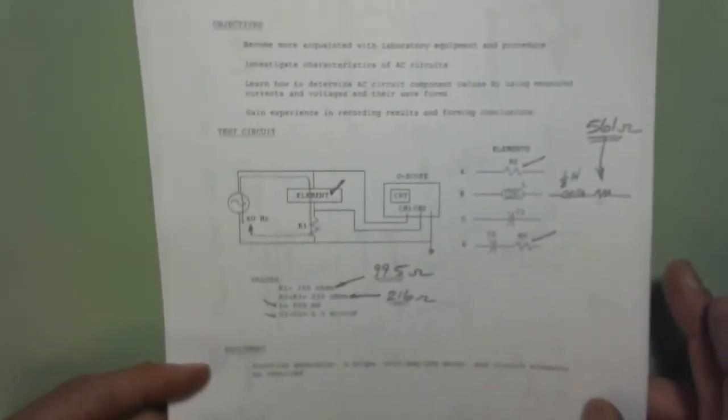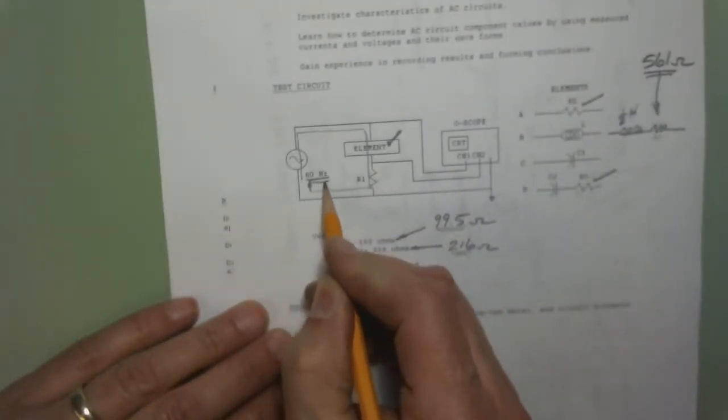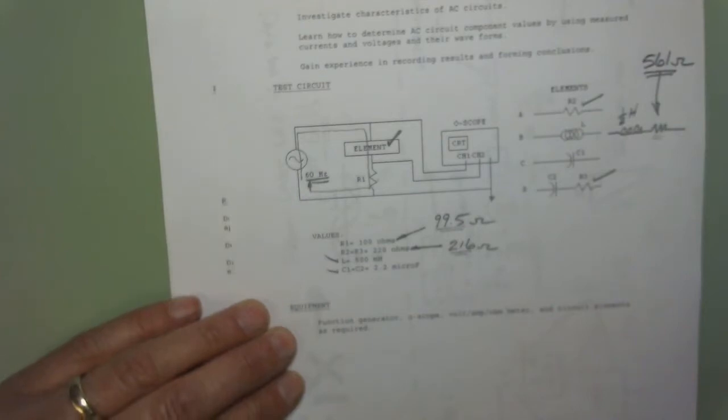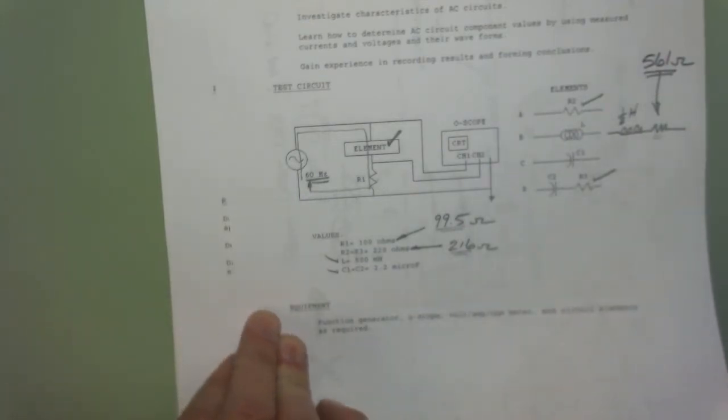So what we're going to do in this laboratory is I'll connect the circuit as shown. That was this circuit right here. And I was going to use a sine function. I believe we were running this thing at 60 hertz, so that's the same as what's coming out of the wall outlet here. If you go to other parts of the world, it might be 50 hertz, but 60 hertz is pretty common. So we're going to build that thing.